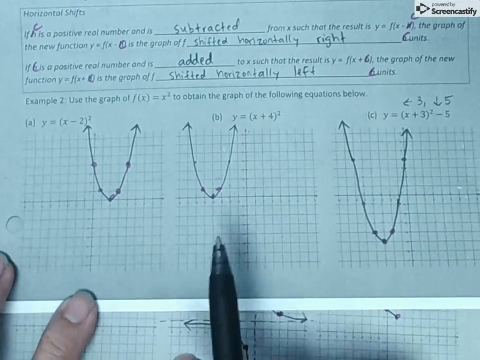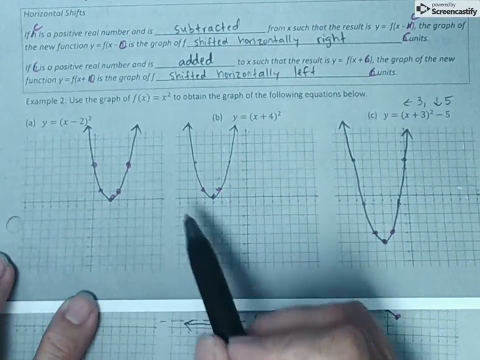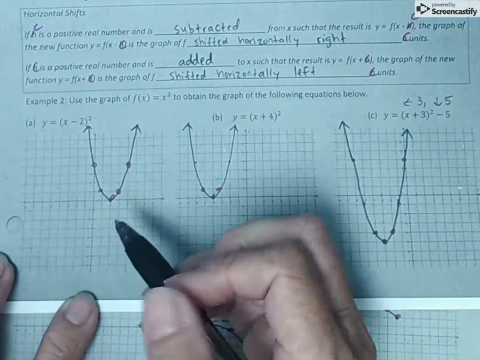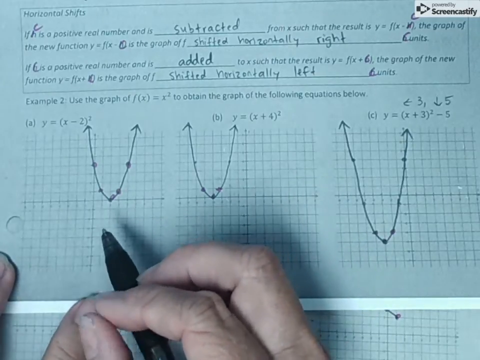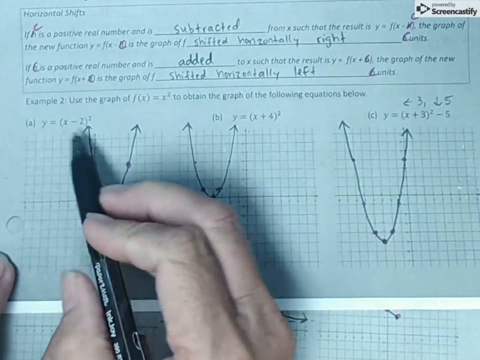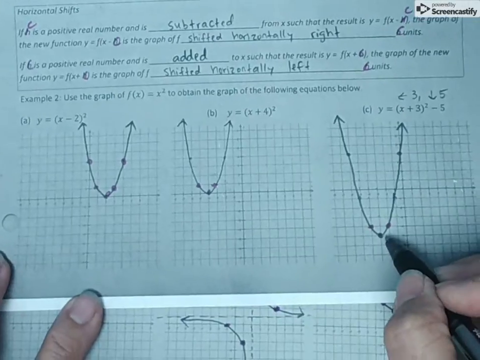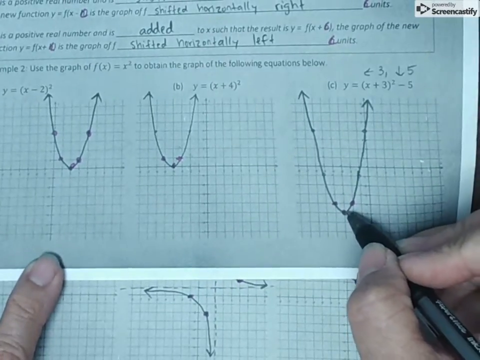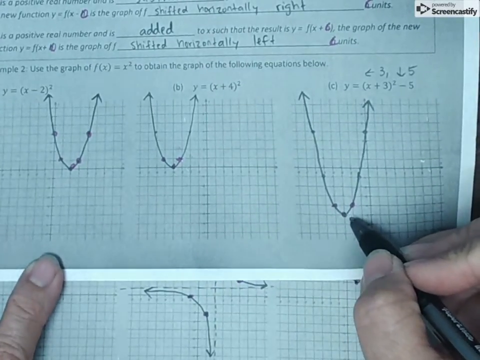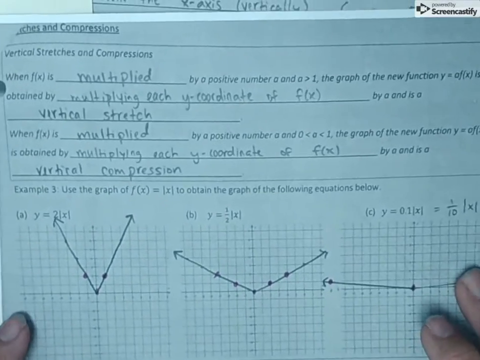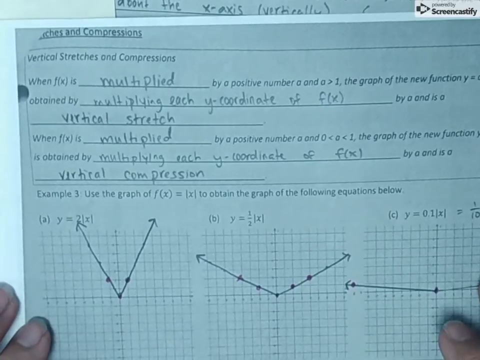And again, we've got our quadratic going down here. And notice that I've filled in at least 3 points on every one. So you do want to give at least 3, maybe 5 critical points. So this one's shifted right by 2 units, left by 4, and here we've combined a couple. We've gone left by 3 and down by 5. Okay, flip this over and we're going to talk about stretches and compressions.